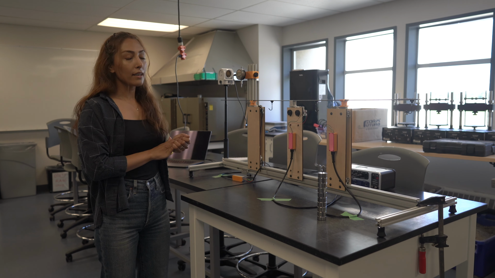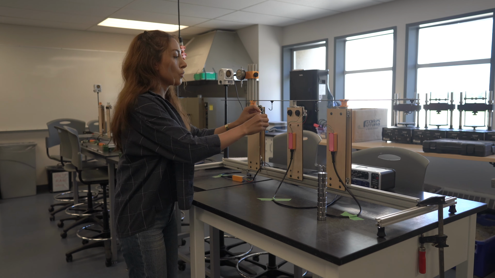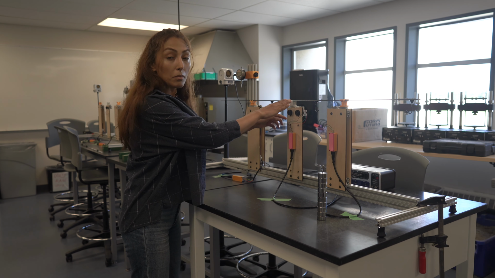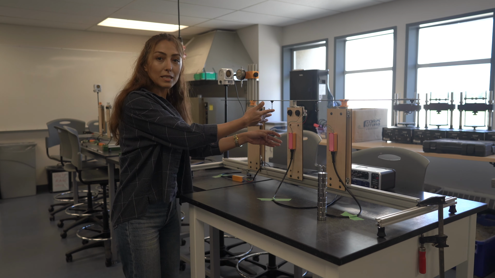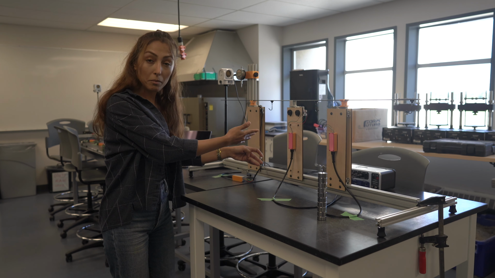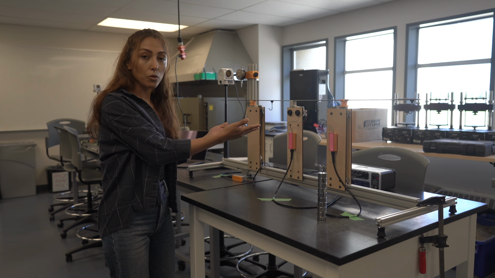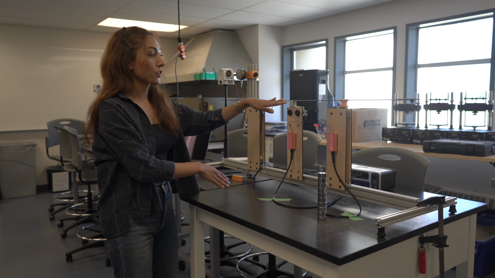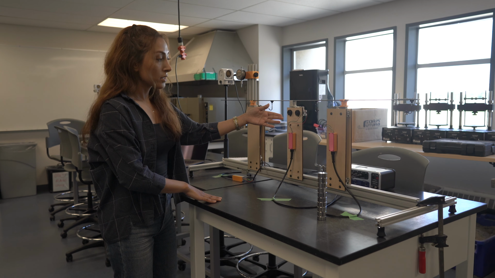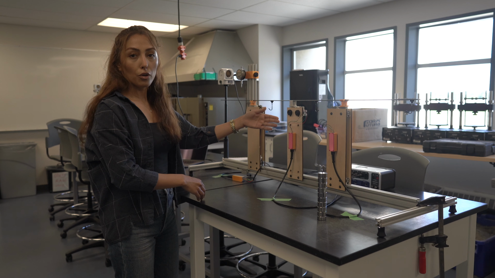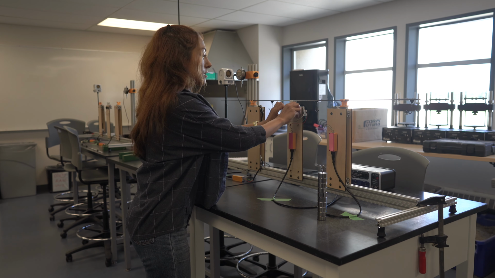At the beginning of the experiment, this middle support is adjustable, and the aim is that you will be measuring the beam deflection and support reactions under support settlement. So when you want to start the experiment, you want to make sure this is loosened up.